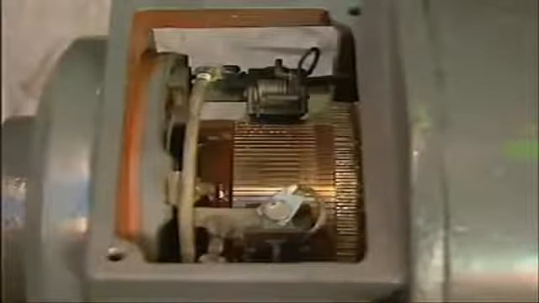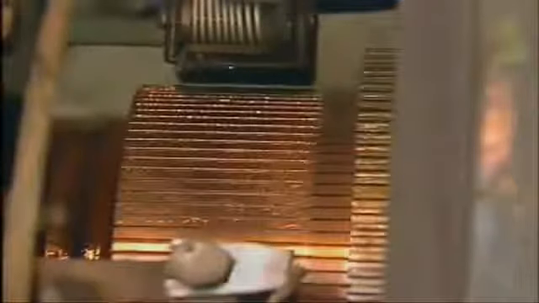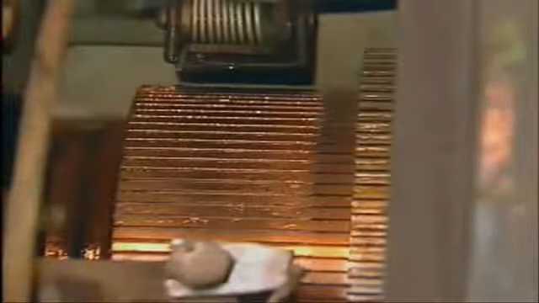Take a moment now to check your knowledge of brushes and brush rigging. The purpose of a commutator in a DC motor is to provide the sliding connection points from the brushes to the current-carrying conductors in the armature. A commutator in good condition has a smooth, highly polished surface.